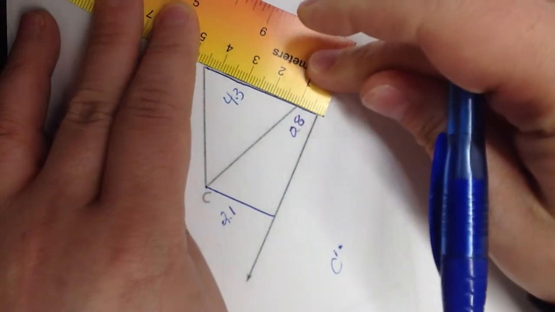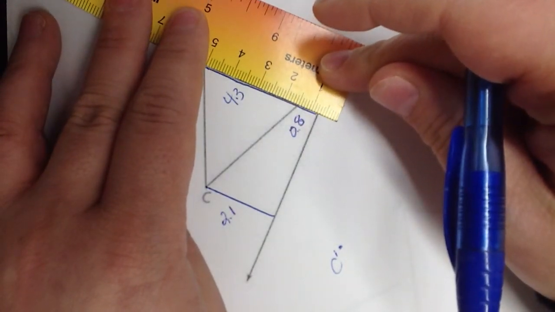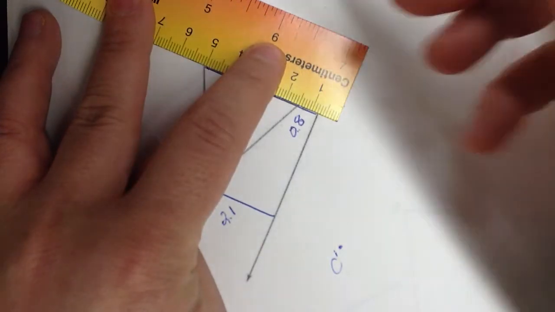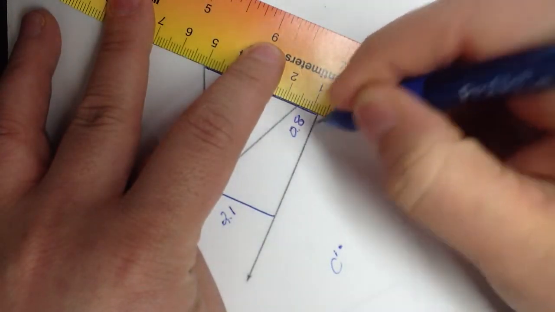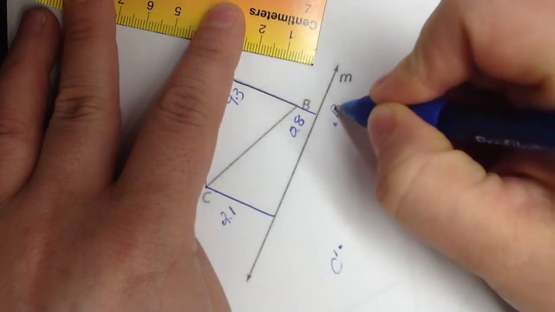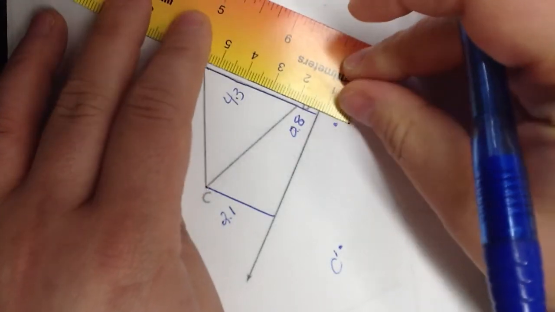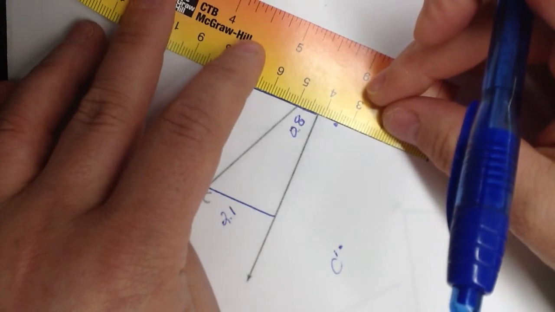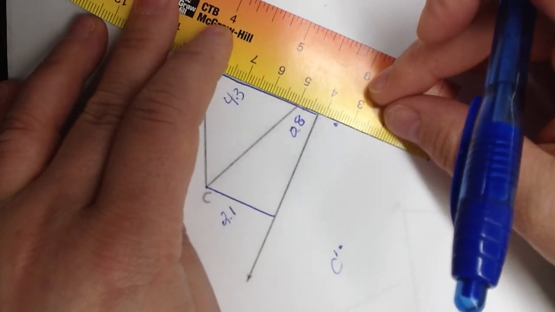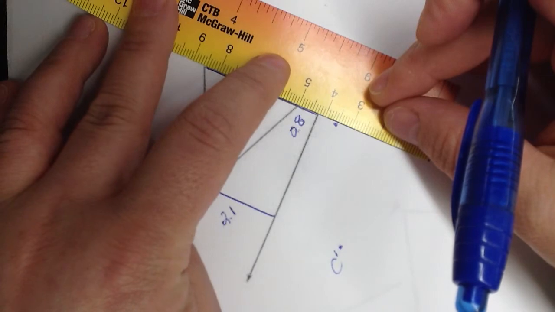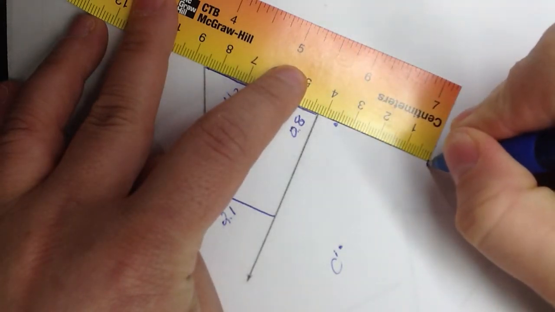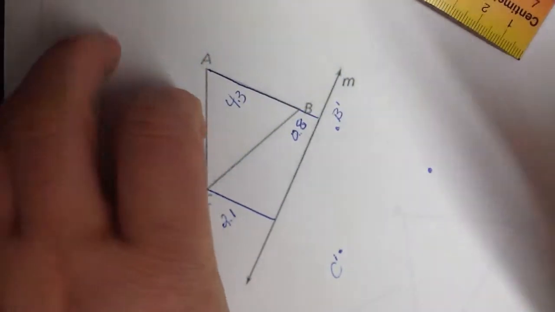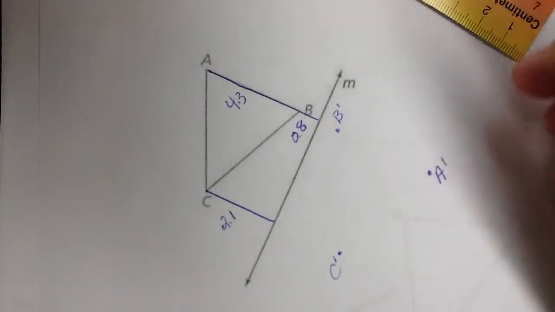And then we're just going to shift our ruler over, put our ruler at 0.8. We're going to put a point. Because that was B, we're going to label that B prime. Then we're going to shift our ruler down to 4.3, lined up with our line. And then at the end of the line, we're going to put a point. And that point is now going to be A prime.